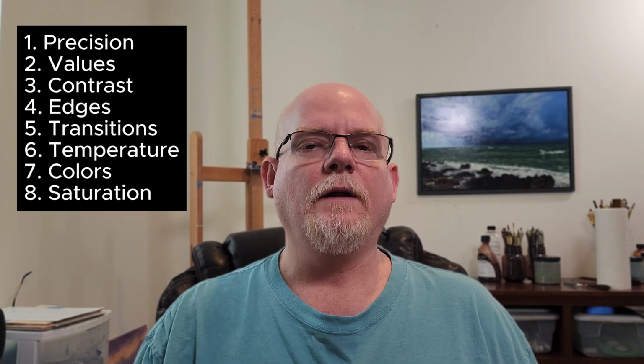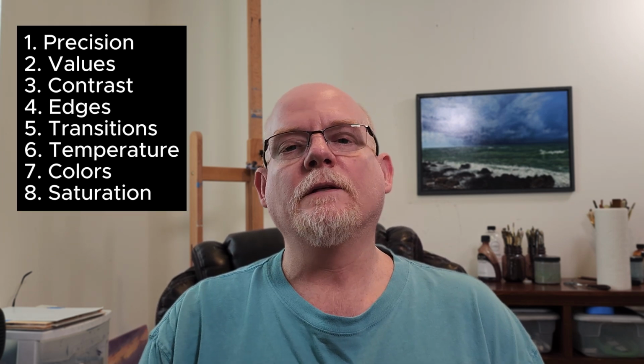Hey there, Lance here again, and I just recently read an article on the 8 factors needed to create realistic art. As someone who paints realism, it surprised me that the article completely left out the factor that ties it all together, and that factor is texture.